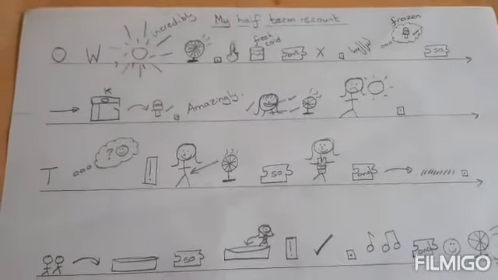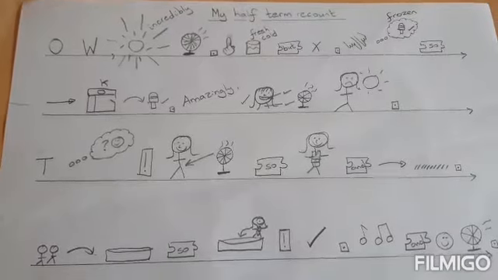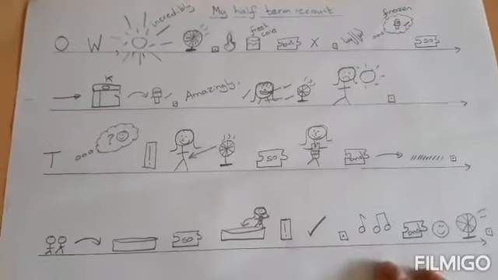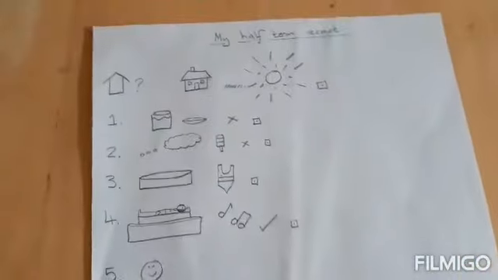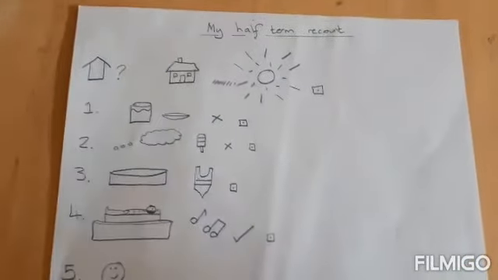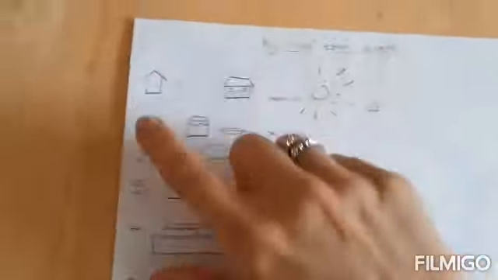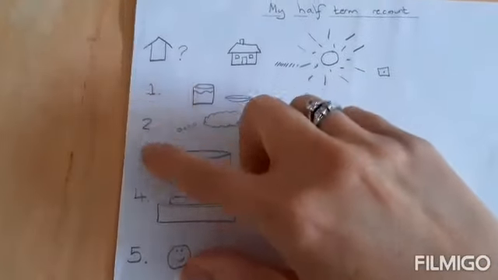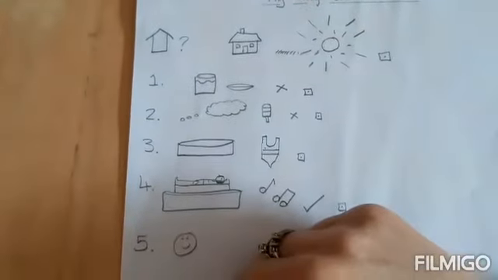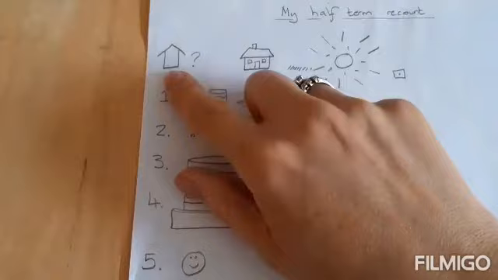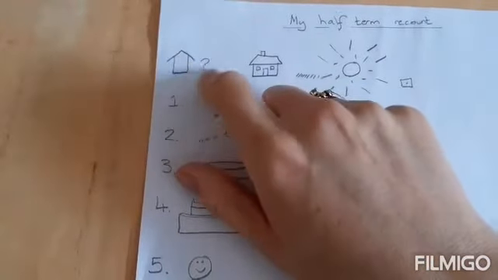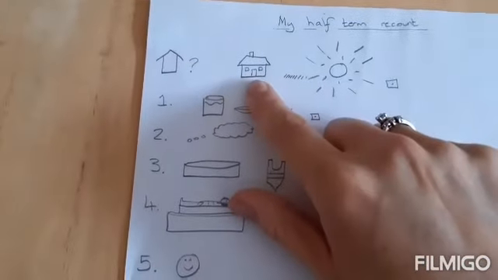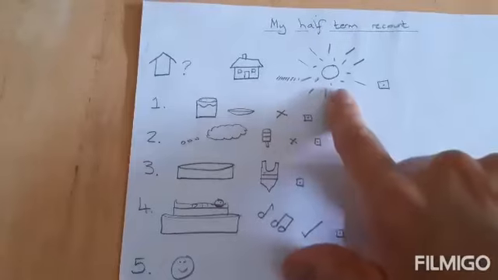And that's my recount. Remember, as you're planning it, you can change things and add more detail, but that's what it looks like in a plan. The other way that you can do it, I'm just going to turn my paper over, is I've still got my title, my half-term recount, and then down the side, all I've done is written some numbered steps. At the top, I've written where. Where am I? Where's my setting? So my setting was at home, in the garden, on a really hot day.